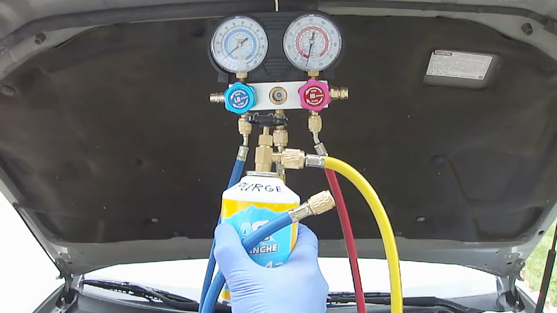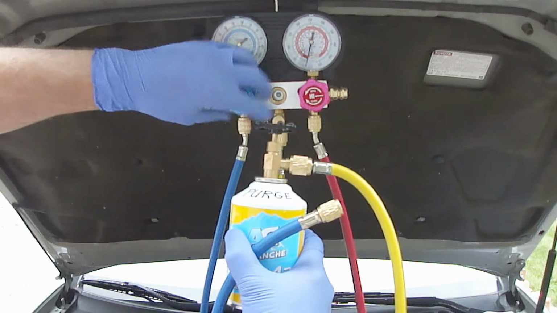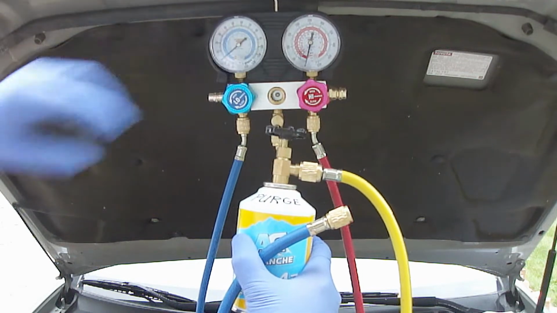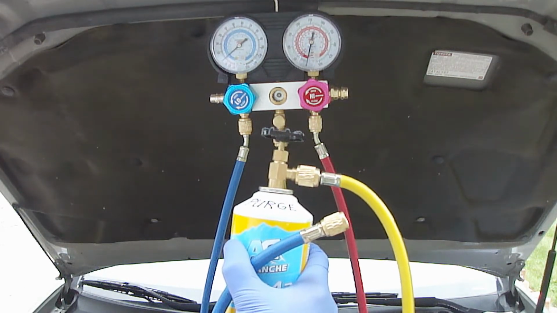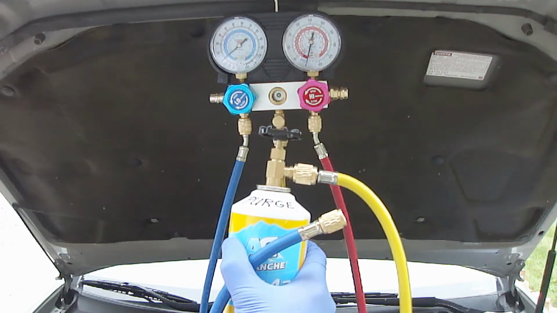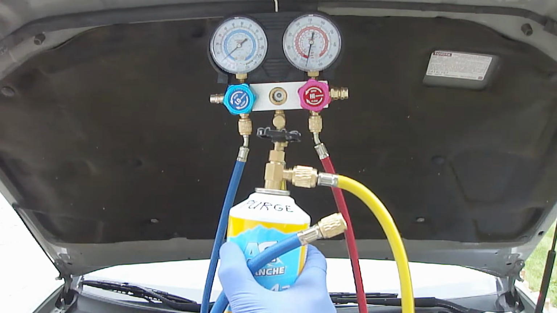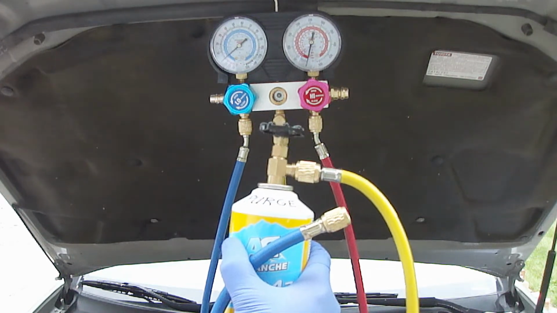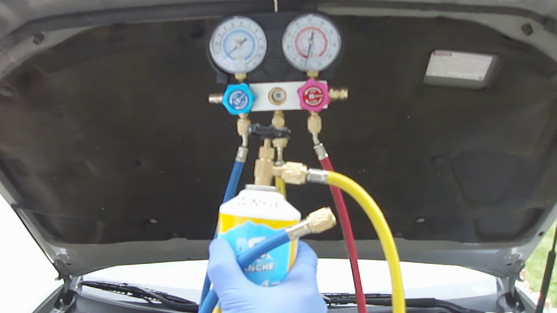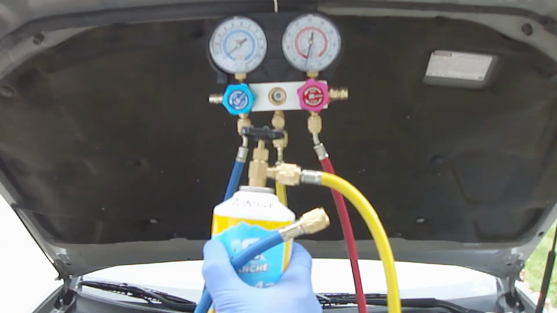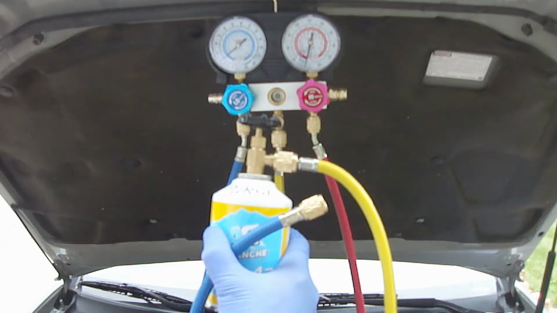Next, open the manifold pressure gauge low pressure side valve. With the can facing upward and the blue low pressure hose facing away from you, open the refrigerant can adapter valve, let the refrigerant gas purge out for a few seconds and then close it. This will purge the air and moisture out of the yellow service hose, the manifold pressure gauge, and the blue low pressure side hose so that it does not enter the air conditioner system.